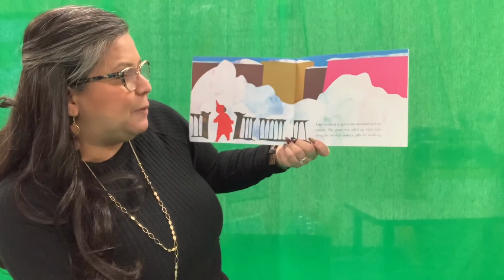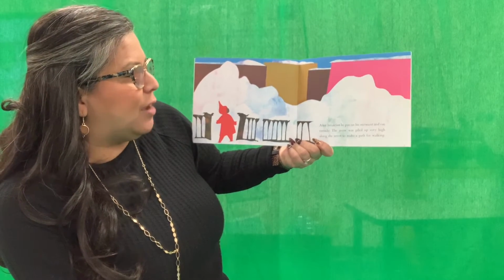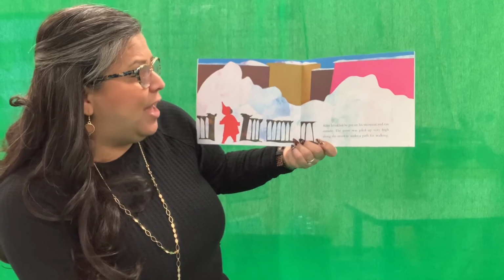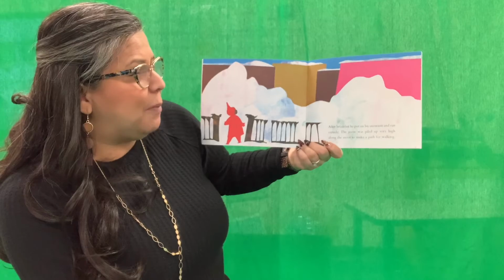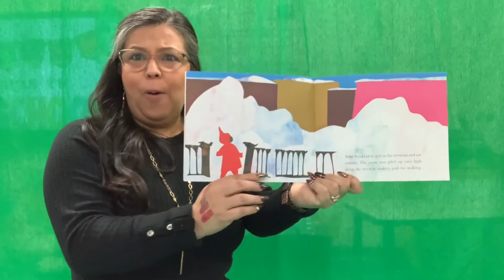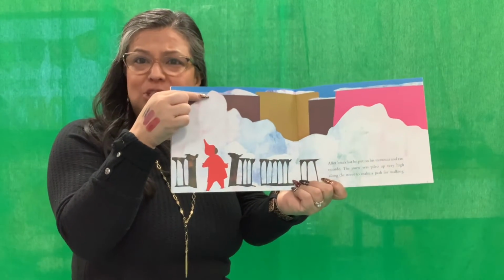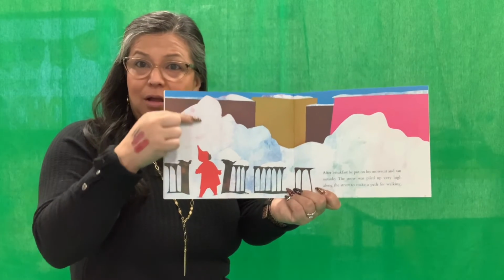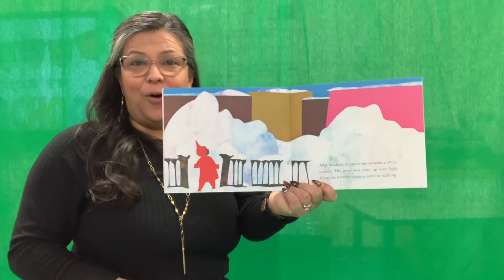After breakfast, he put on his snowsuit and ran outside. The snow was piled up very high along the street to make a path for walking. Oh my gosh, look at how much snow that is. It's taller than Peter. Wow, that is a lot of snow.